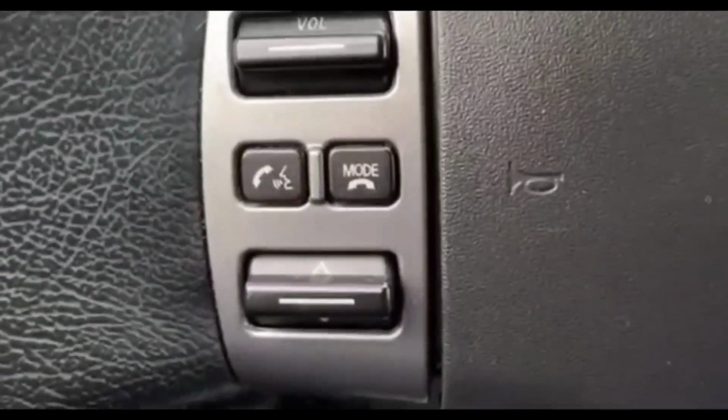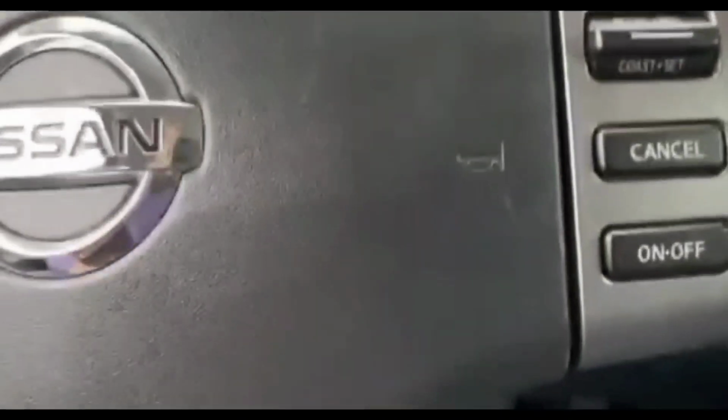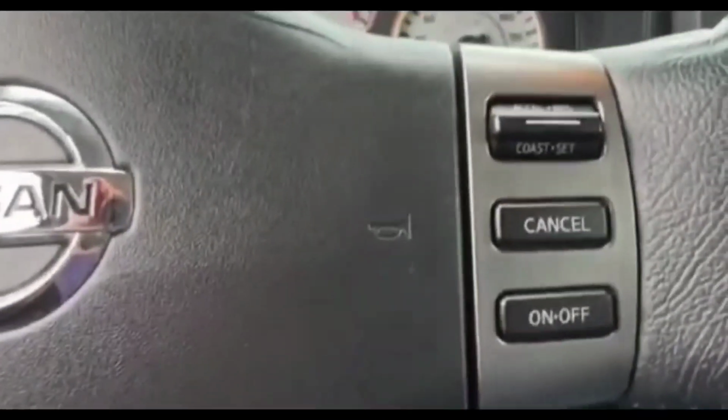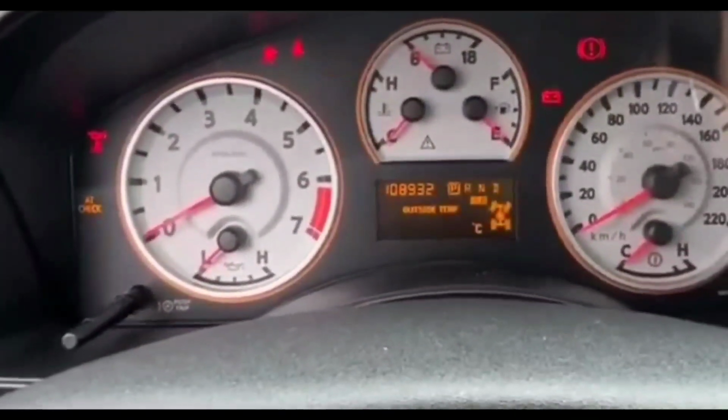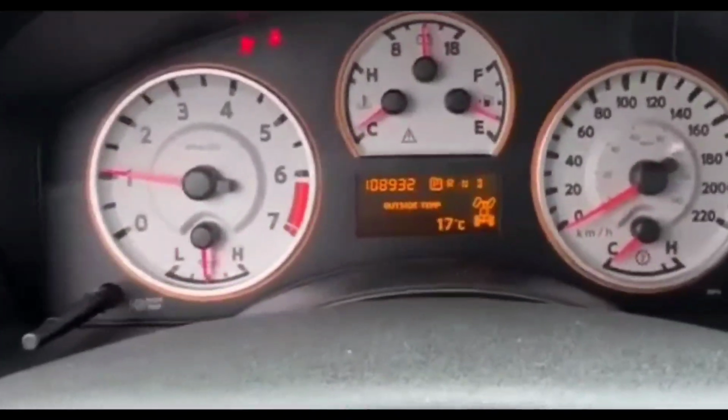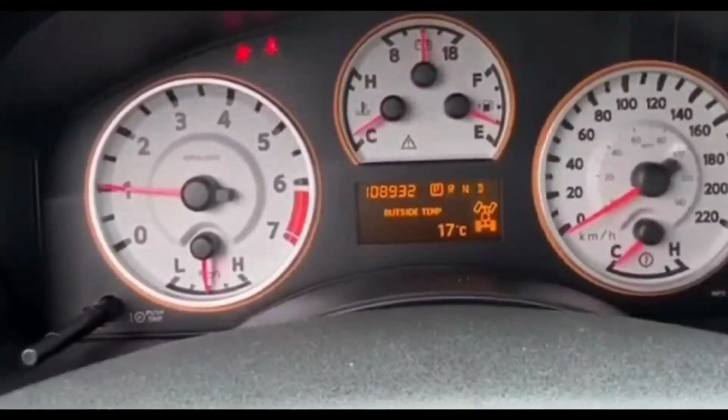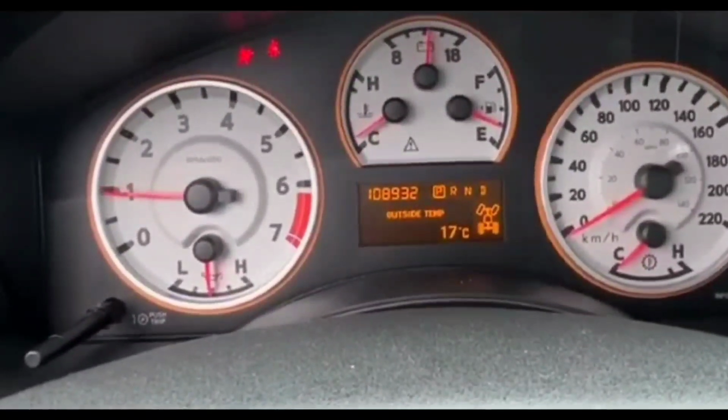So let's move on to the symptoms that you might have with this code. Your vehicle could be stalling. You could have decreased fuel efficiency and engine performance. You could have poor idling, hard starting, or rattling noise from the engine.